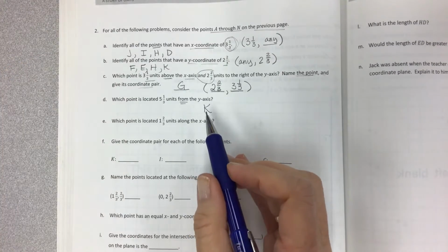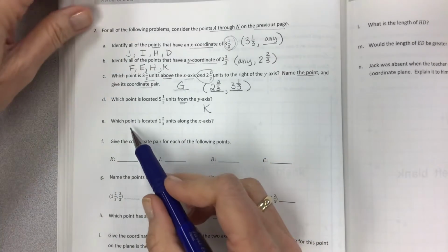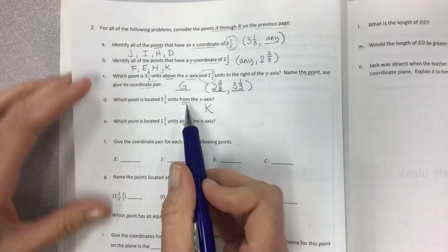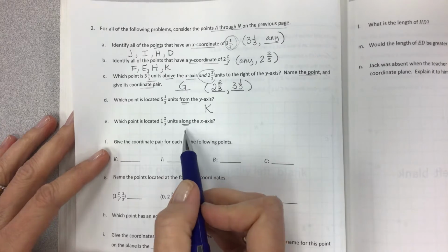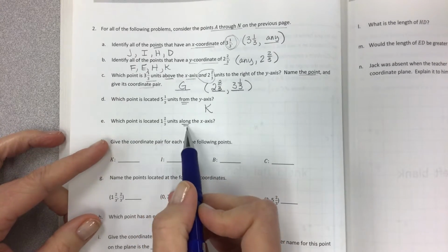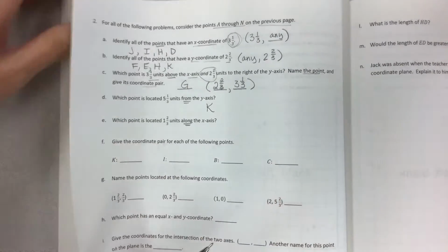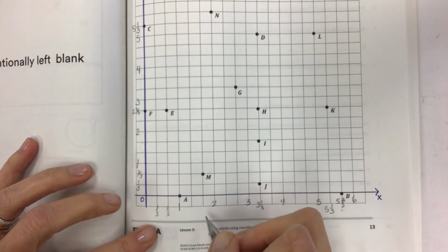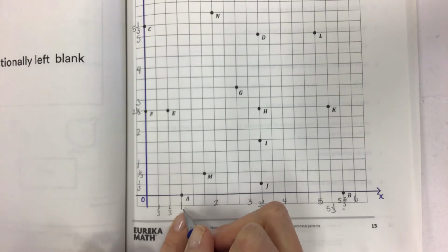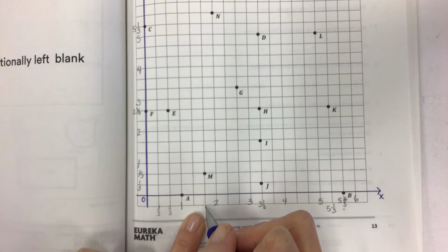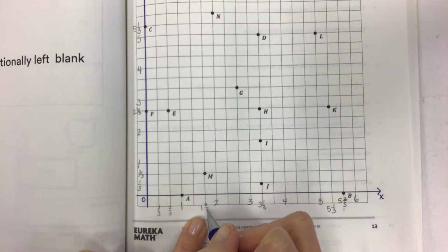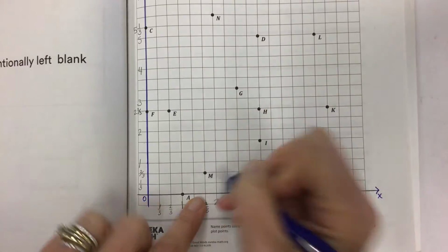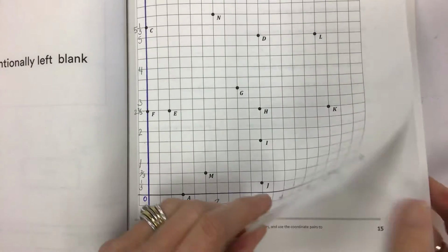Okay, that's for D. E, which point is located 1 2/3 units along? Here's another little preposition. They're trying to give you directions. 1 2/3 units along the x-axis. Here's your 1, 1/3, 1 2/3. You just want to label it and check it, and then you say which point? Well, only one, and it's M, point M.